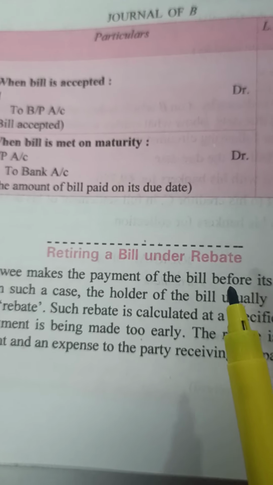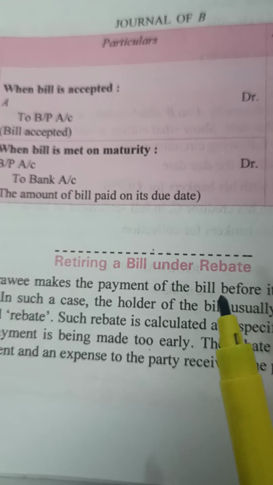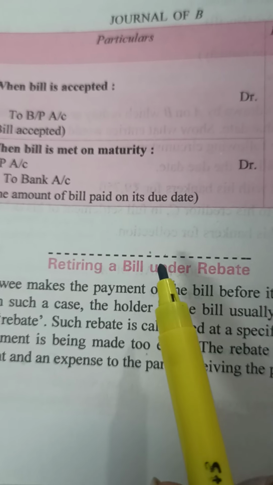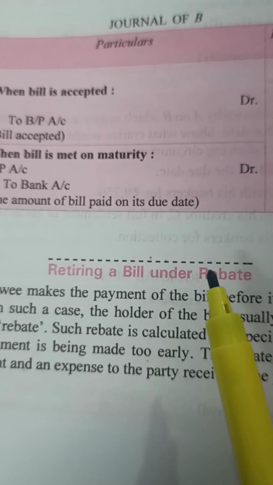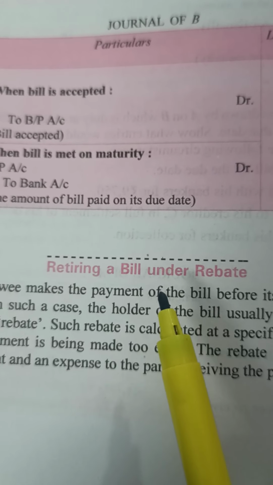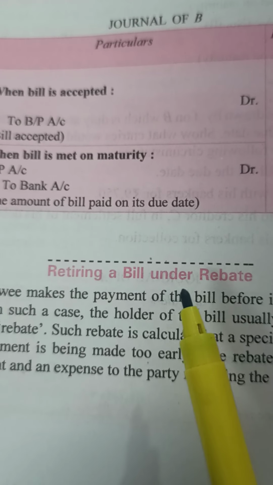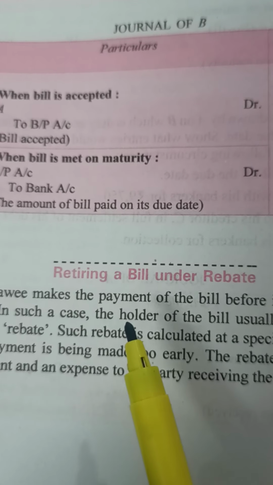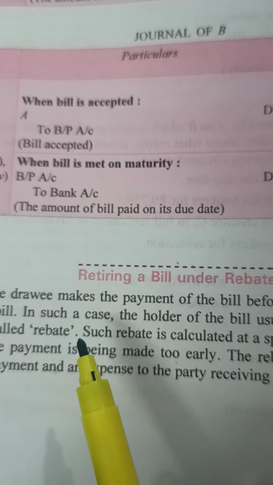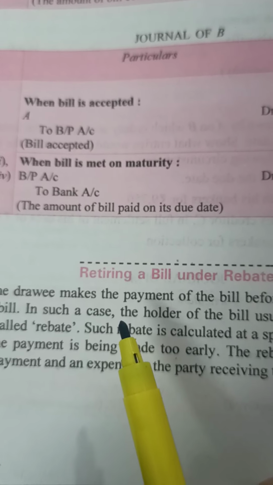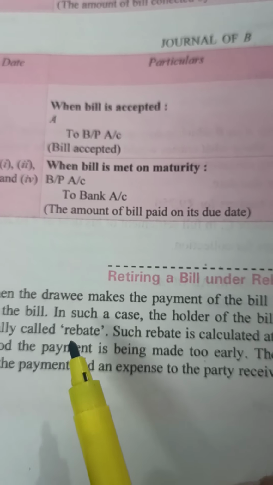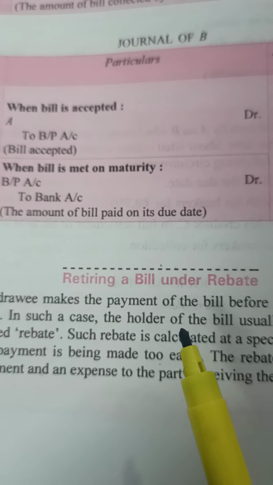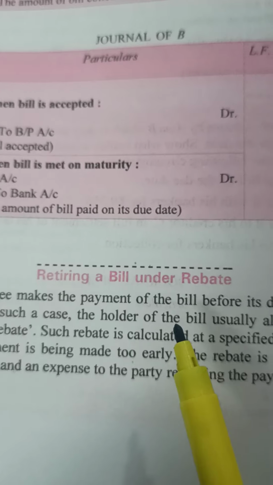We tell the drawee that if supposing the goods have been sold for 100 rupees, if you pay me within 10 days, you will have to make the payment for 100. But if you pay me in 5 days, you can pay me 95. If you pay me in 2 days, you will have to pay me 93. If you pay me just now, you may pay 90. So the earlier the payment, the more is the rebate, the concession he is getting.